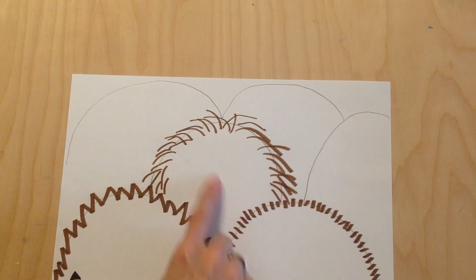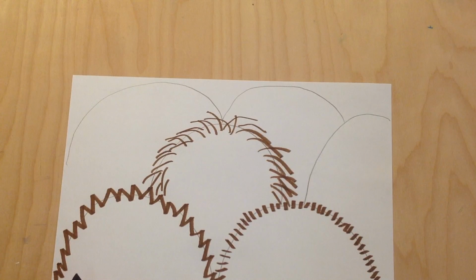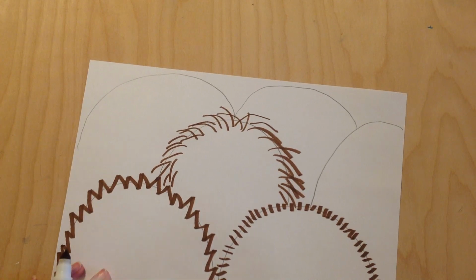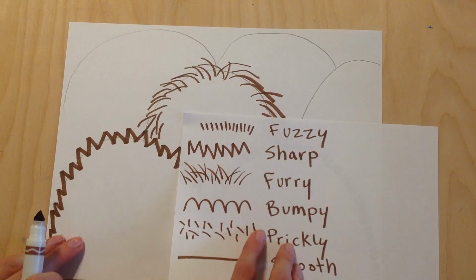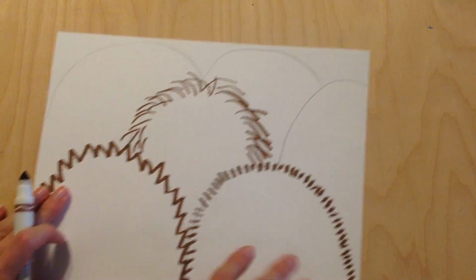But I'm not going to do it in here. I need to leave that space still because I'm going to be using my texture plates to put a texture underneath.